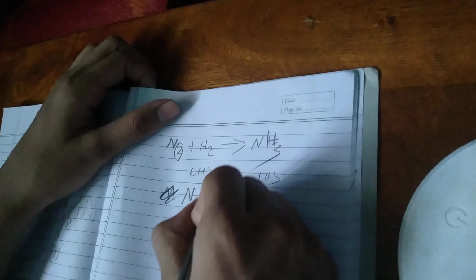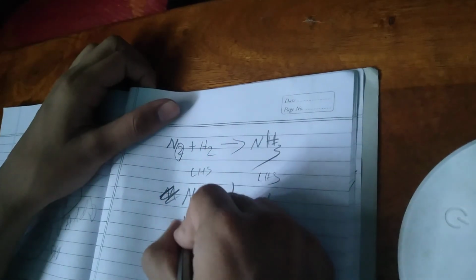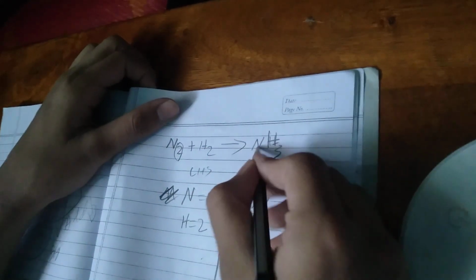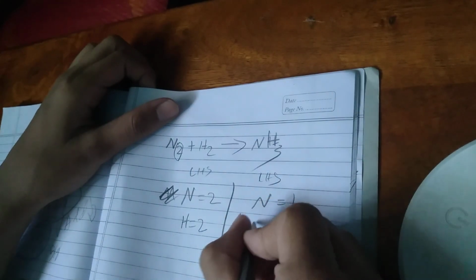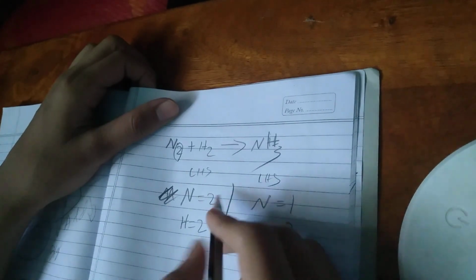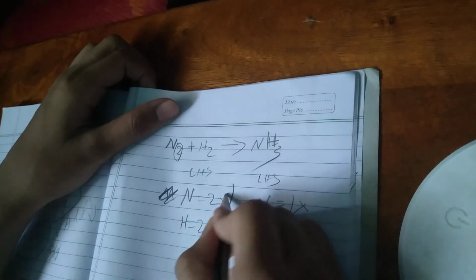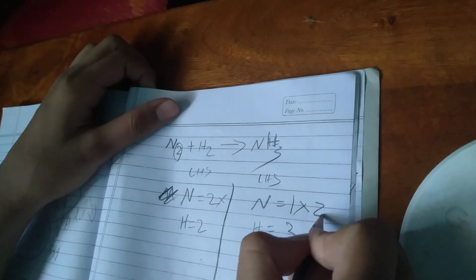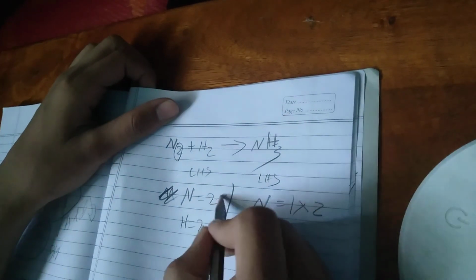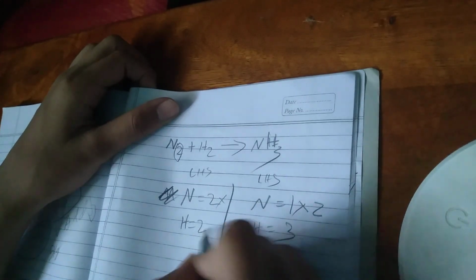N is equal to 2. Next, H is equal to 2. On the other side, N is equal to 1. H is equal to 3. Are N and N matched? No. We should multiply 2 here. Okay. We will leave this like that. And now these 2 are not matched.